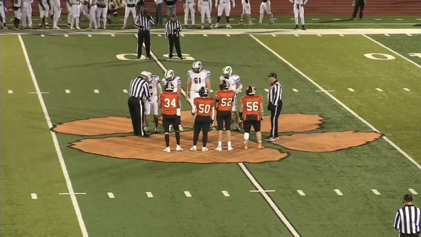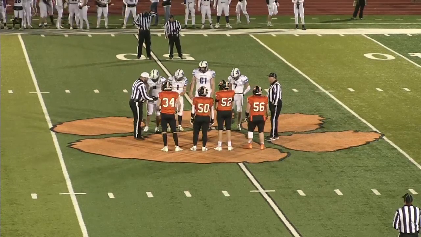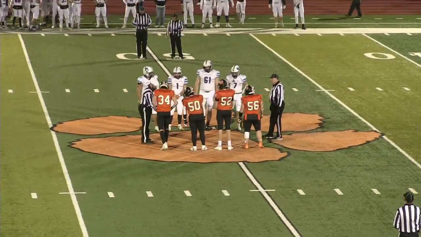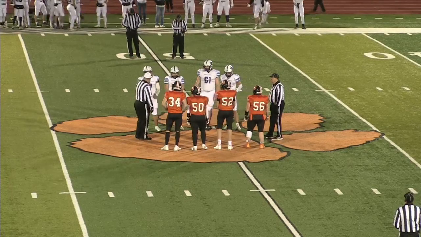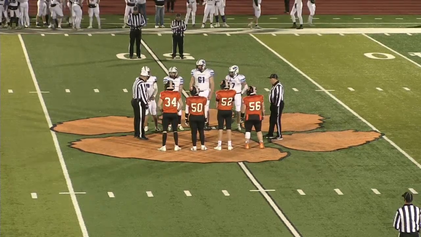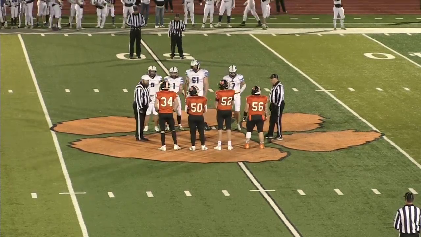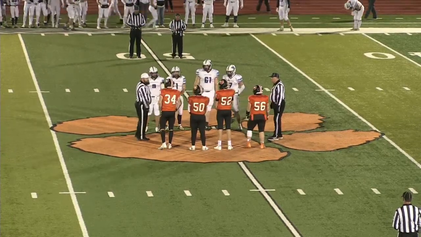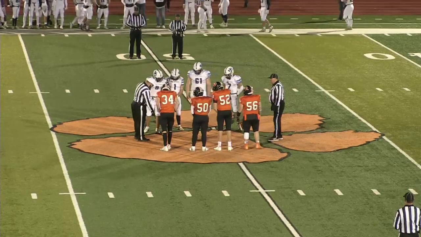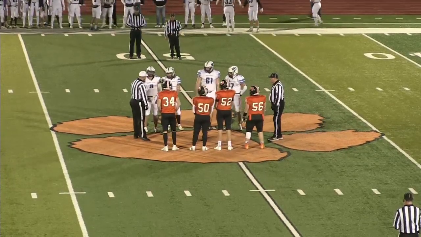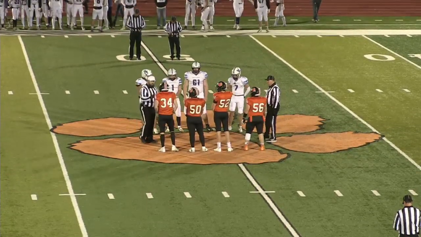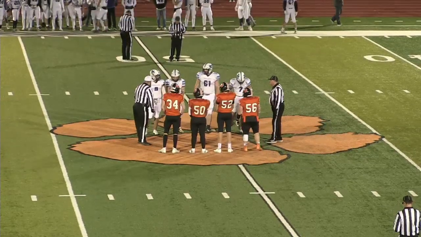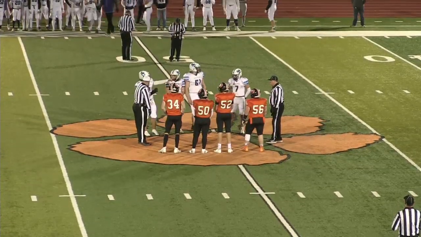There at midfield, the coin toss taking place. And we'll see the home visiting team will call it. It looks like Nemaha Central won the toss, and I bet they are deferring to the second half, as they usually do.